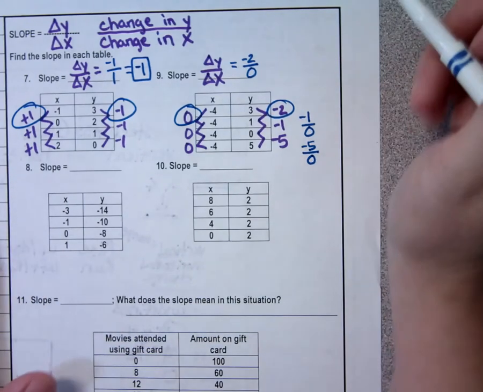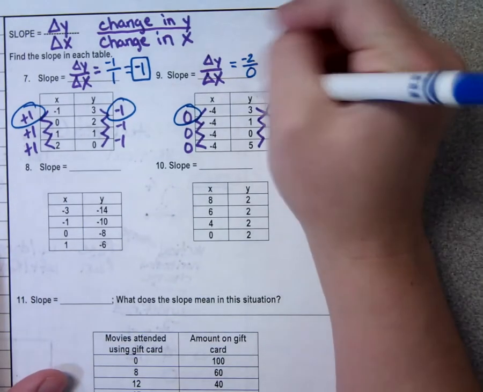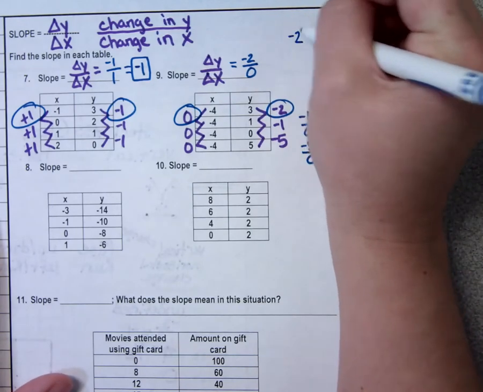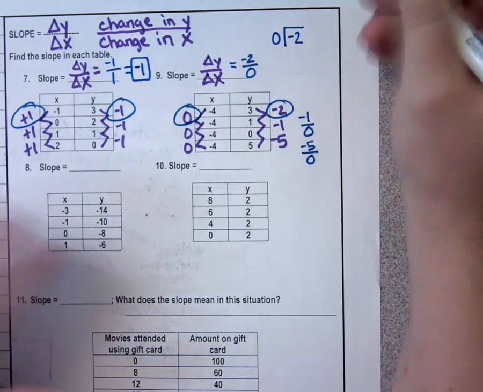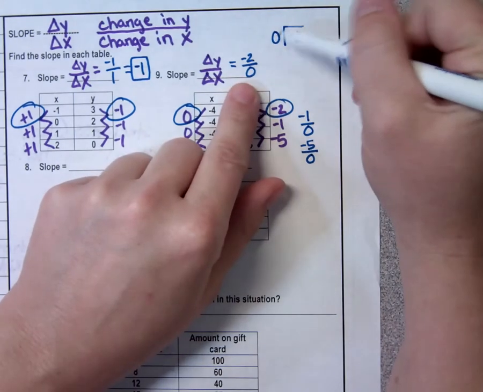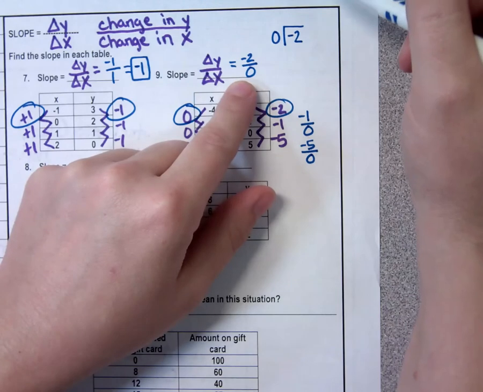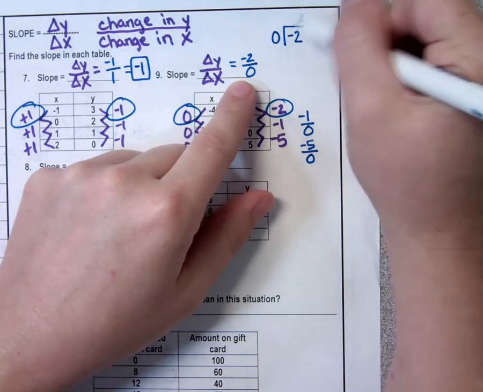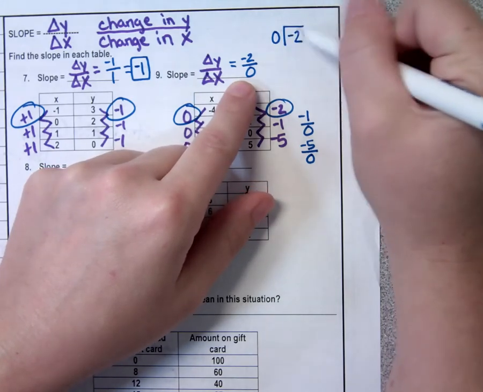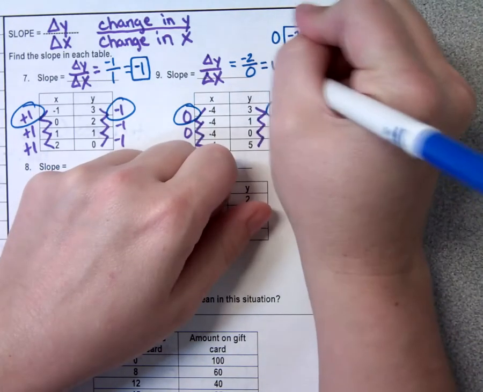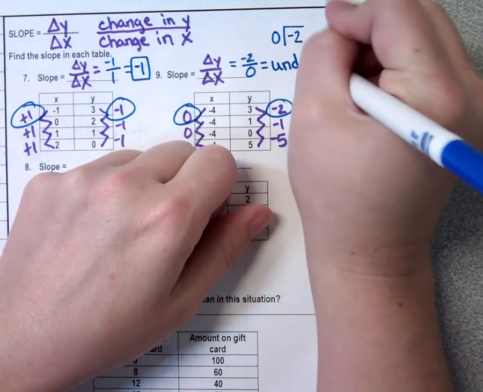So what does that mean? Do you know? Let me just look at this problem here. I'm trying to take -2 and divide it by 0. What can I multiply 0 with to get a -2? Nothing. No matter what you multiply with 0, you'll always get a 0. You'll never get anything else. So this is said to be undefined.